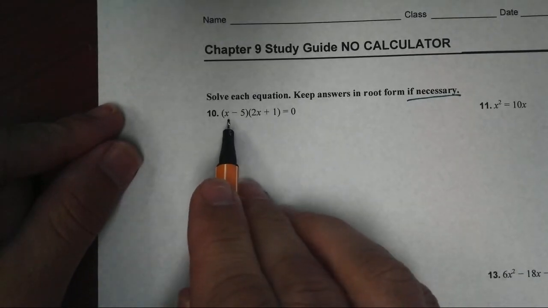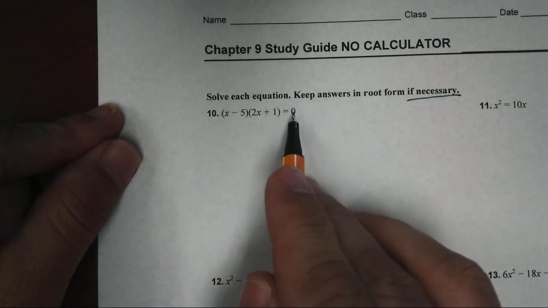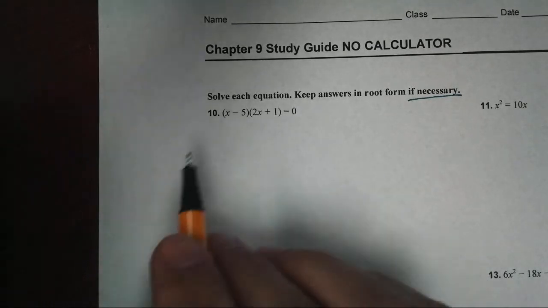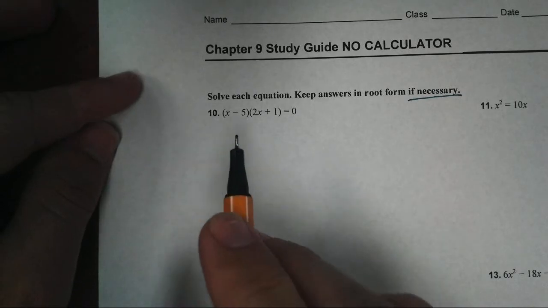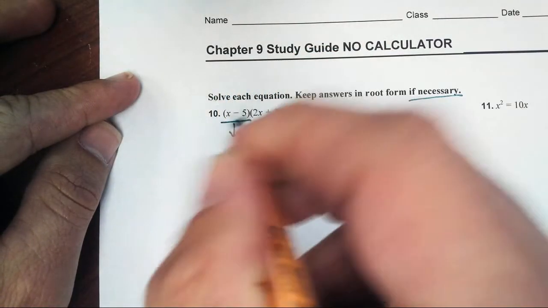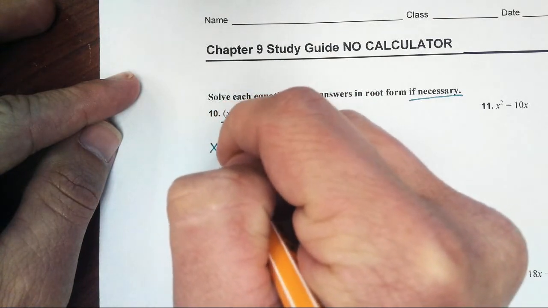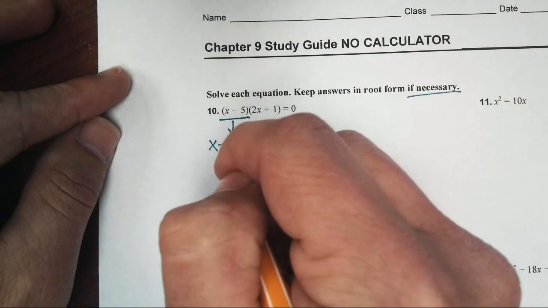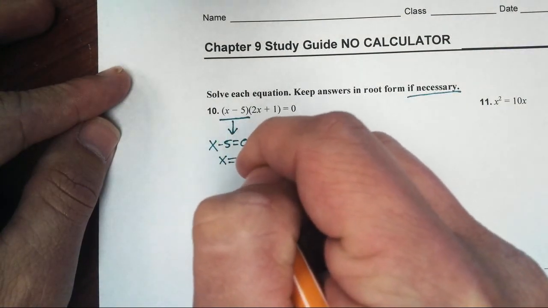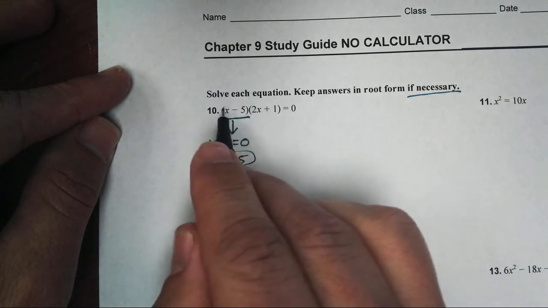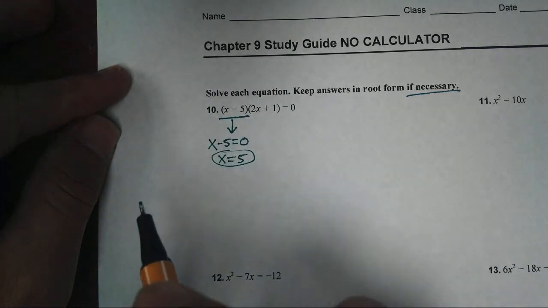So this says the first parentheses times the second parentheses gives you 0. Well, if you multiply and your answer is 0, you had to multiply with the 0 at some point. So it was either the first parentheses that turned us into a 0. So let's see what x would have been. If x minus 5 was our 0, what would x have had to have been? Well, solve for x, so we add 5 to both sides. So 5. 5 minus 5 is 0, so that would have turned this whole equation into a big 0.